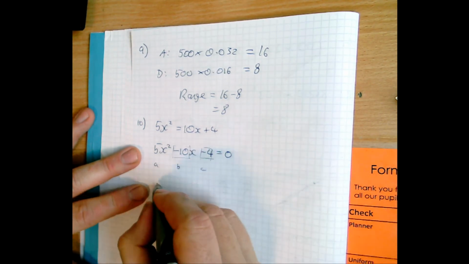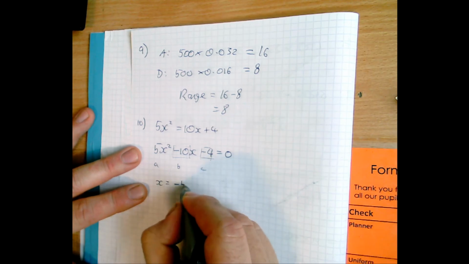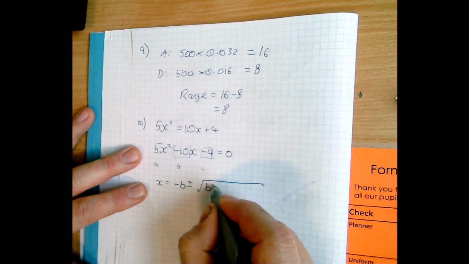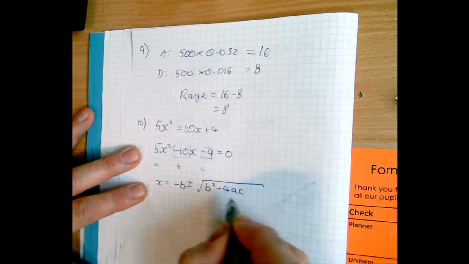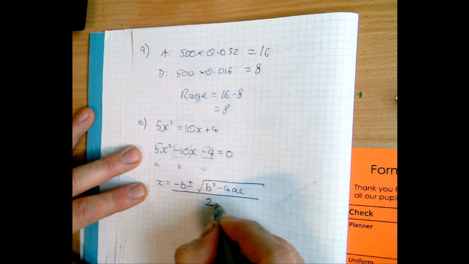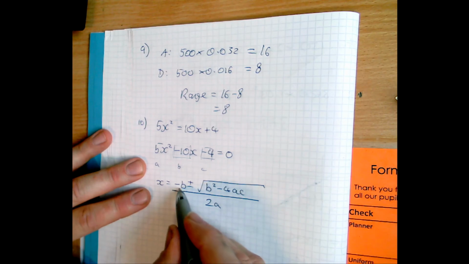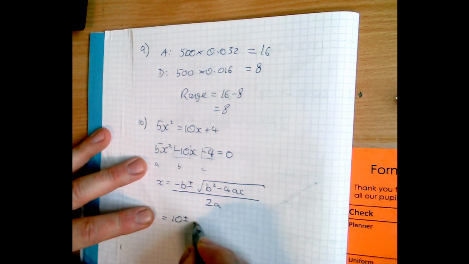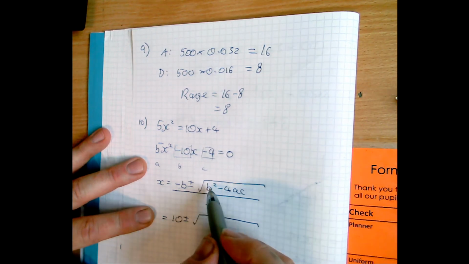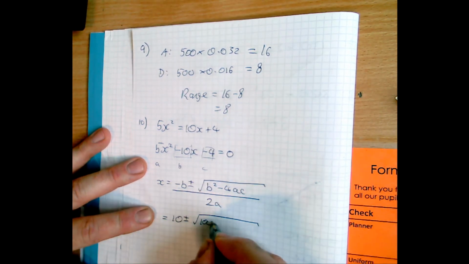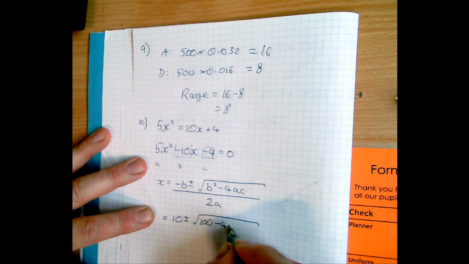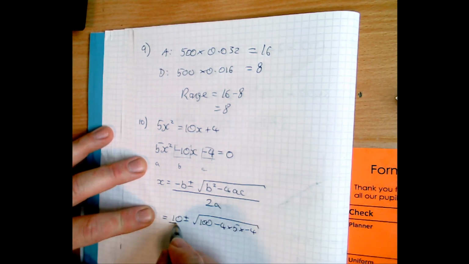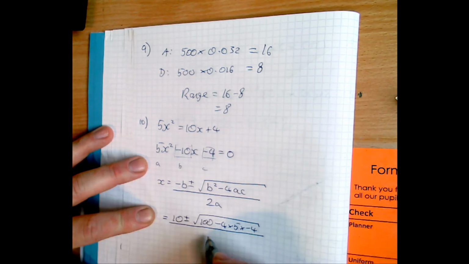Remember the formula, you need to know this, minus B plus or minus the square root of B squared minus 4AC all over 2A. So minus minus 10 is 10. Minus 10 squared is 100. Minus 4 times 5 times minus 4 all over 2 times A, 10.